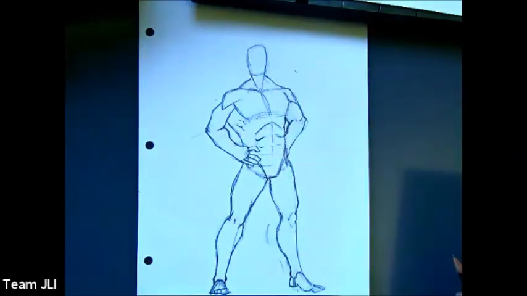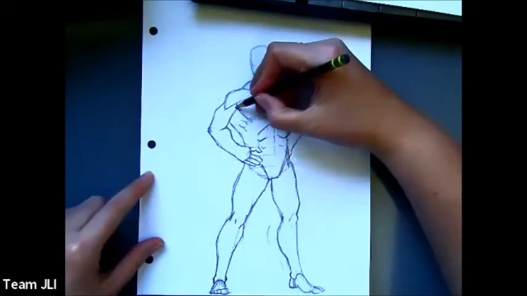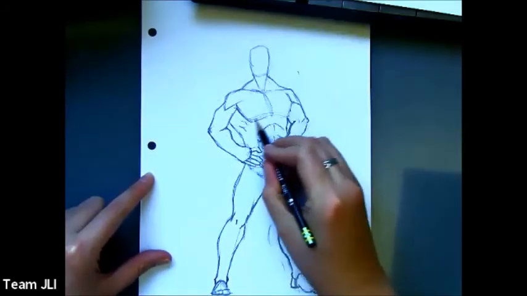Just about 10 minutes left, so if you want to design a little superhero costume and give him a face, you're welcome to do so. If you have any questions, I'm right here.